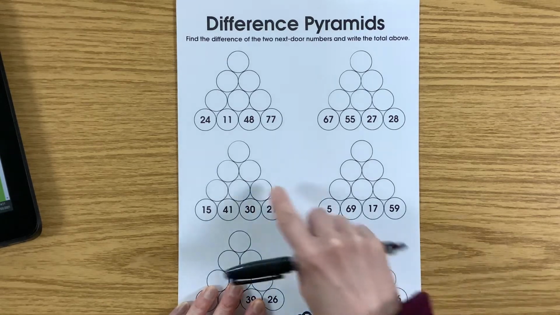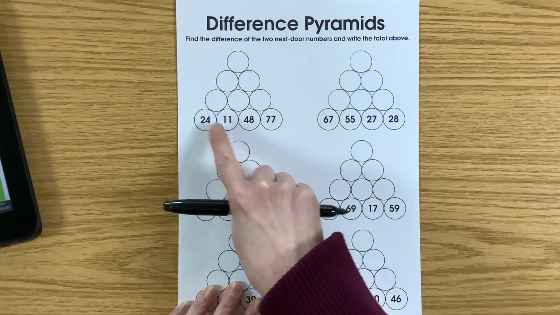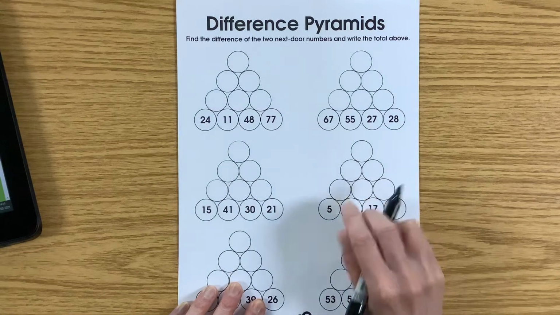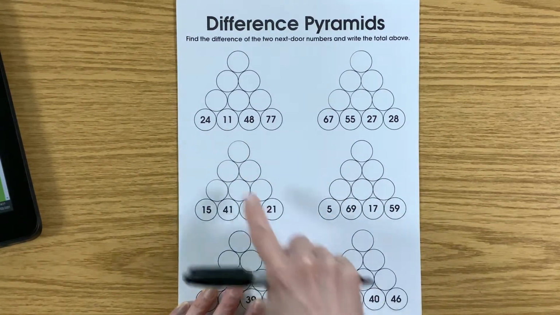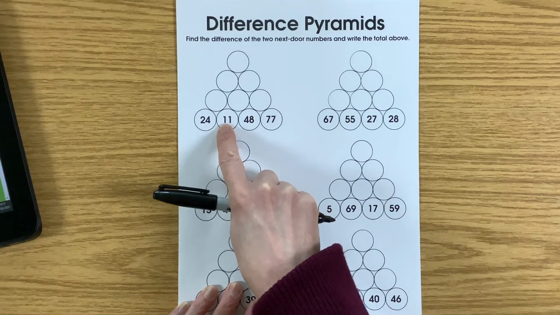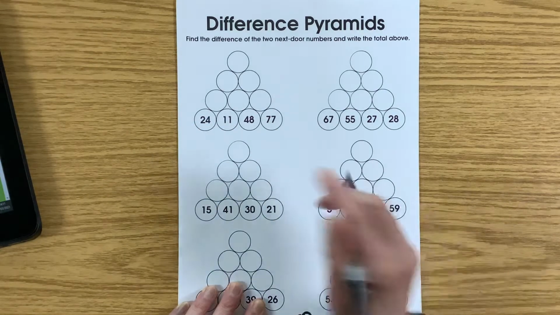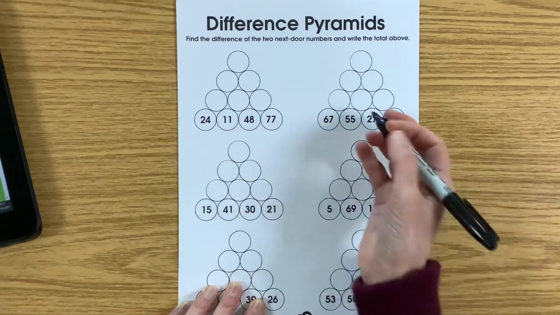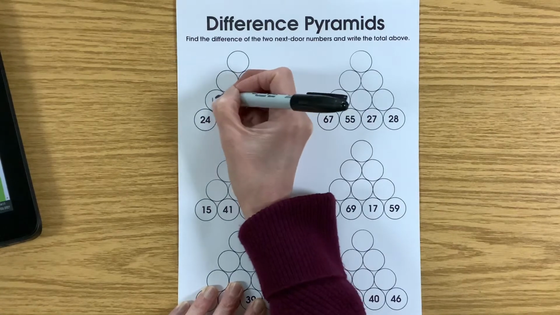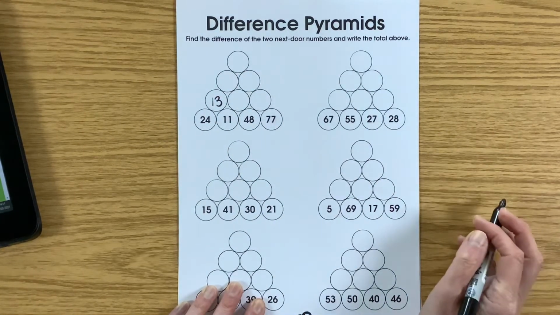When we find the difference, we look for the bigger number of the pair. It's the larger number take away the smaller number. So I've got 24 and 11. 24 is bigger than 11, so 24 take away 11. Take away 10, take away 1, you're going to get 13. So 24 take away 11 is 13.